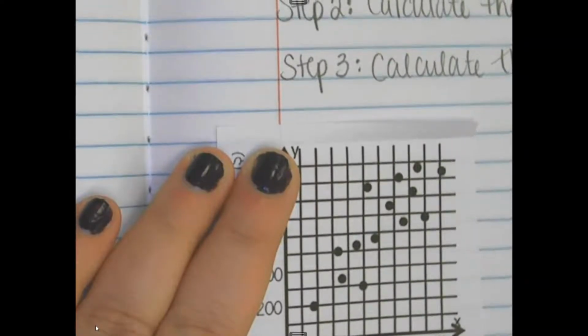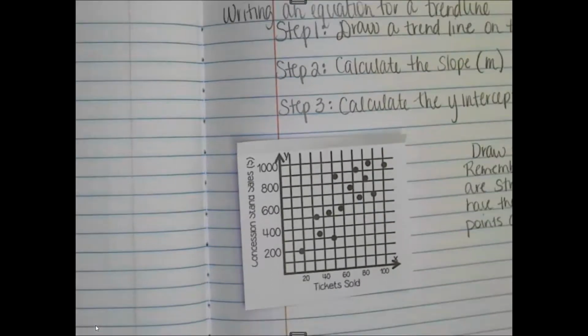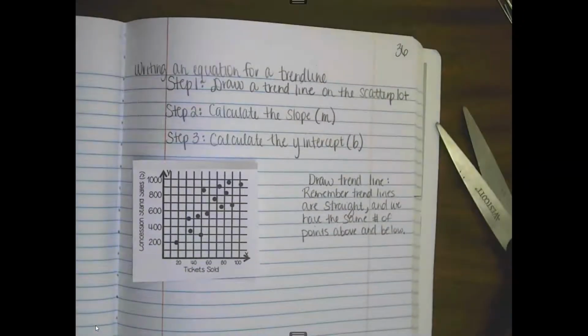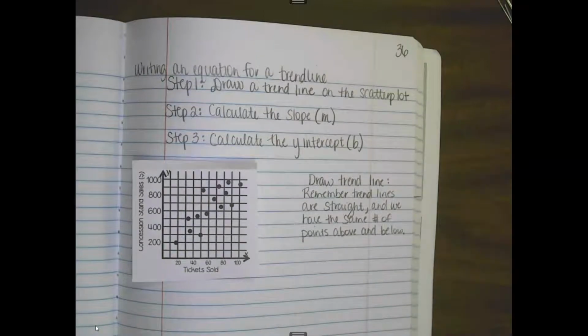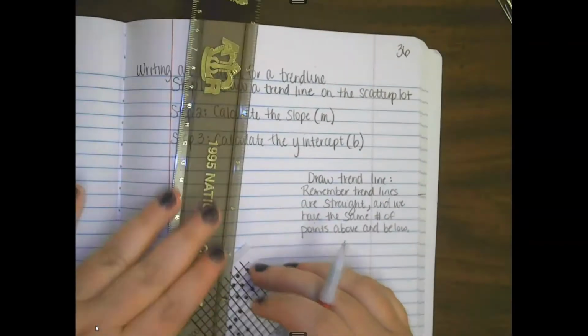Alright, so on our scatter plot, we're going to be using our ruler. Oh, I am so sorry, I'm zoomed in. I completely forgot I was zoomed in. I'll give you a couple minutes to get that written down. And go ahead and draw your trend line. So get that written down and draw your trend line. I'm going to work on my trend line.